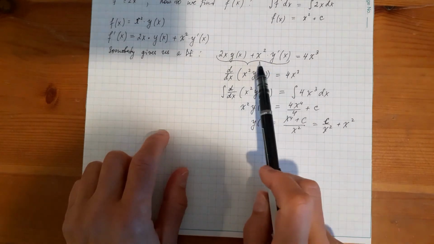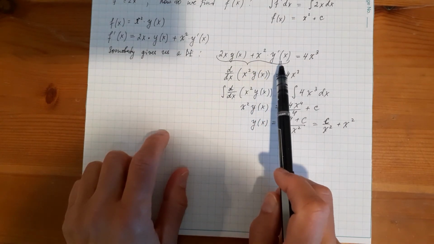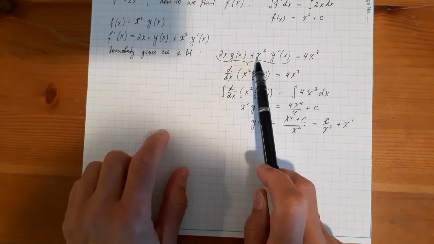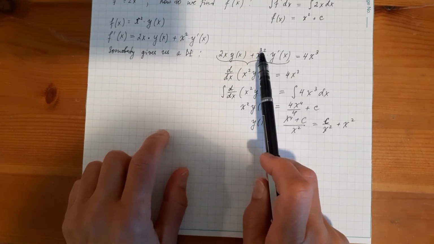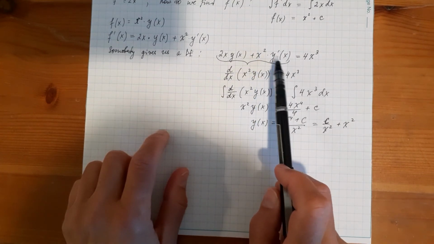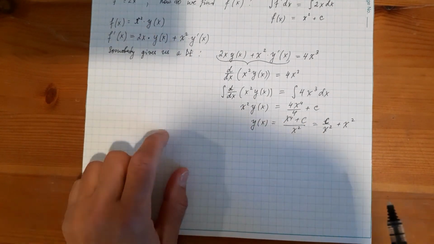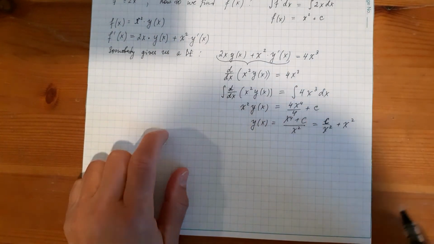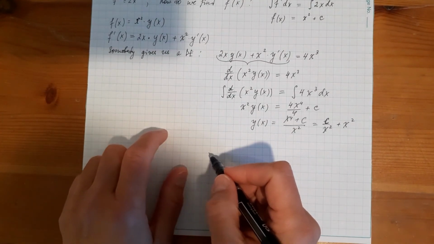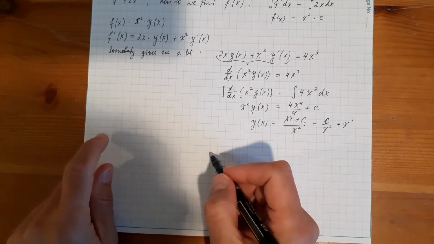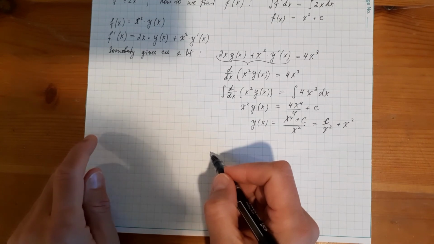And you start looking over here. Well, if this is the derivative of a second term by the first term, by the first factor, it means that the first factor is x squared and the second factor is y, and you can kind of guess this way. Okay, now imagine that we have a slightly more complicated problem. We are still not talking about integrating factor here. A slightly more complicated problem can look like this.